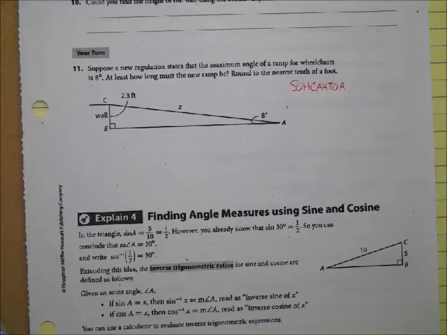Perfect. Good setup. Now, when I multiply both sides by z to get the z out of the denominator, I'll write it. Times z, we'll do a times z there too. So those z's cancel. Now we're going to have z sine of 8 equals 2.3.